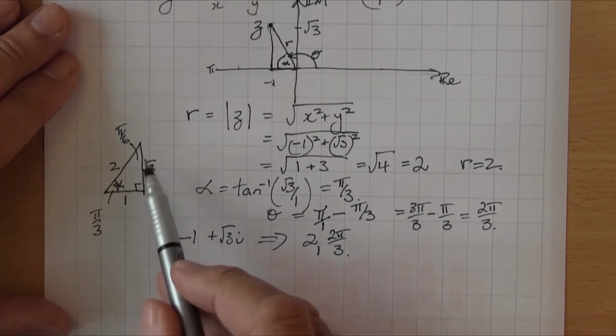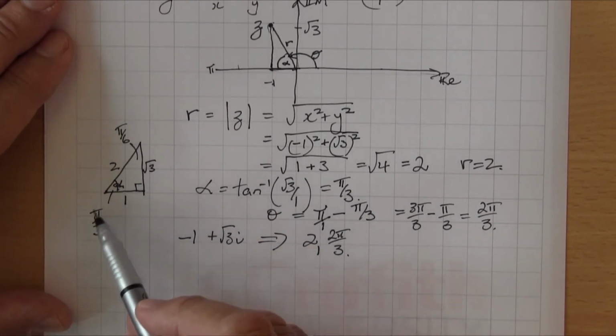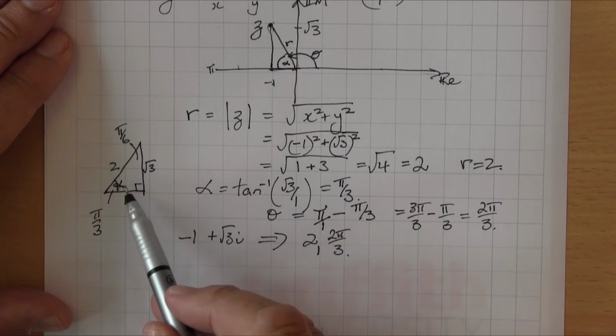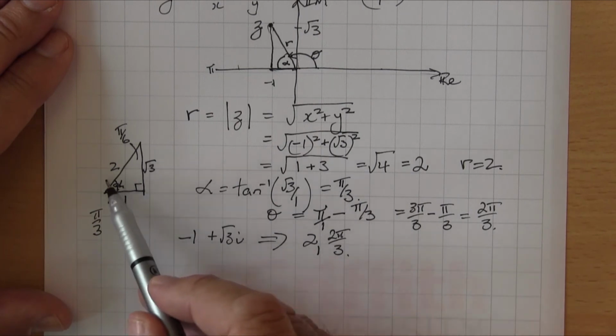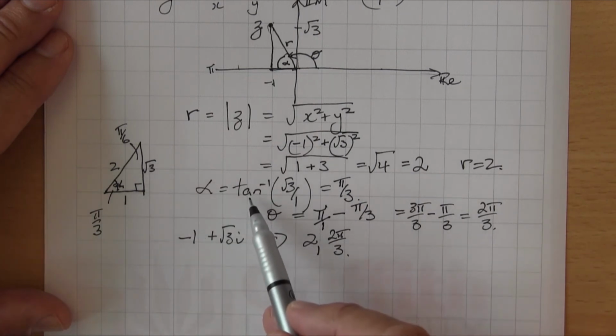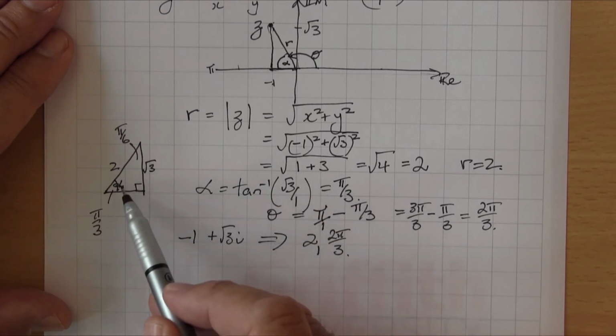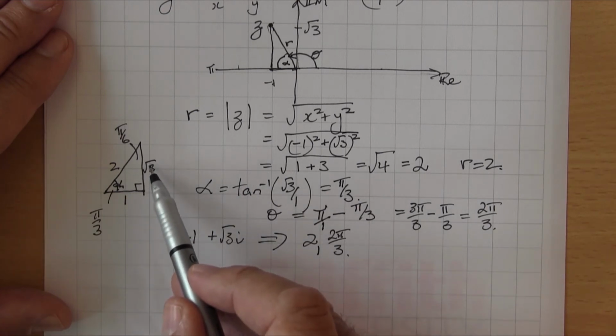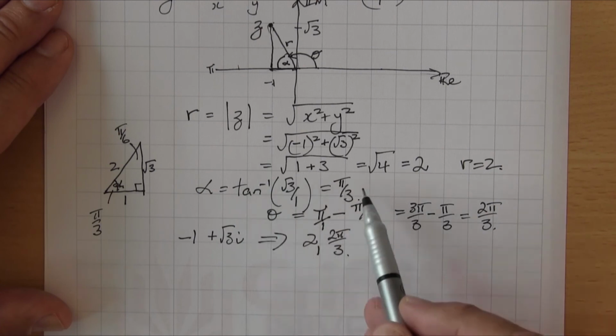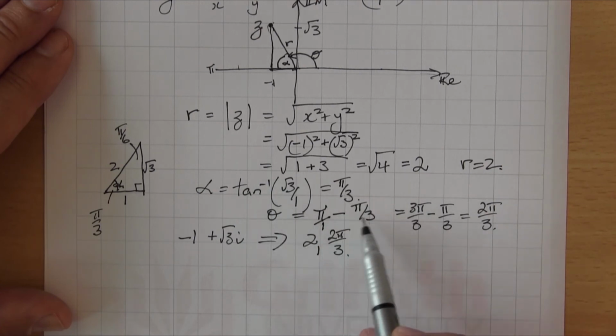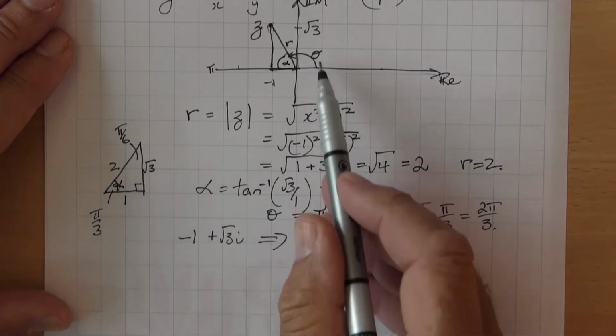In this case, it was one of our magic triangles that we were able to work out without a calculator. If it wasn't one of the magic triangles, you would just have to use the inverse tan button on a calculator and put the opposite over the adjacent, work out the angle, and then take it away from pi. And that will give you the angle theta.